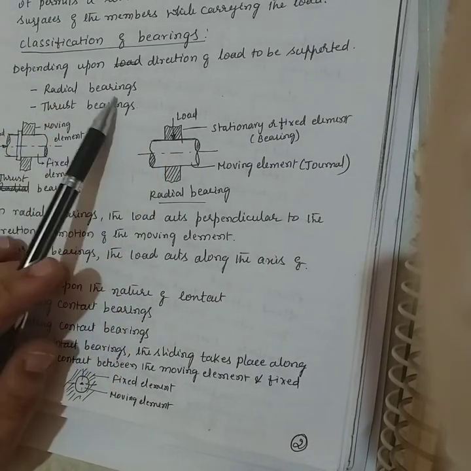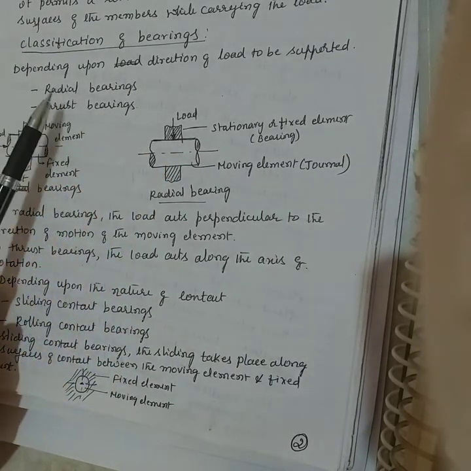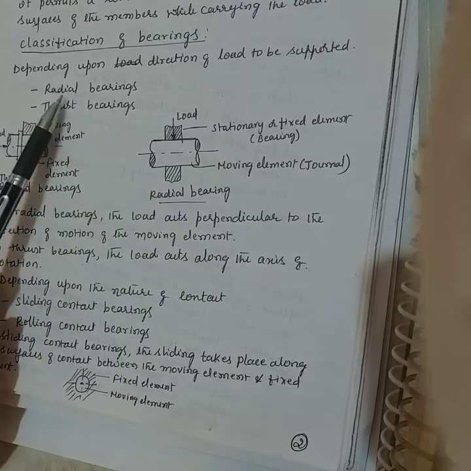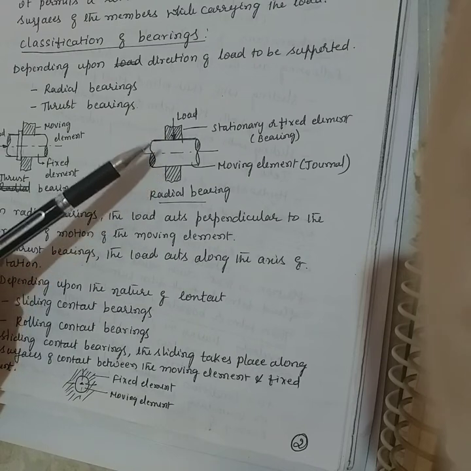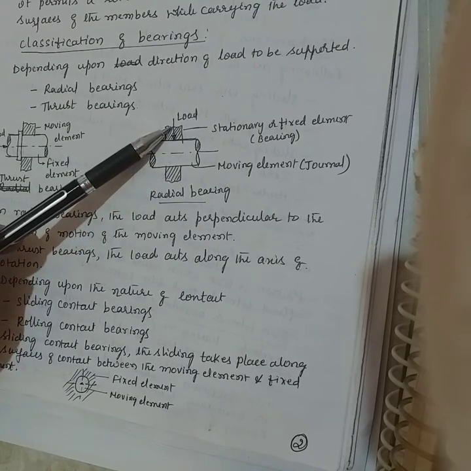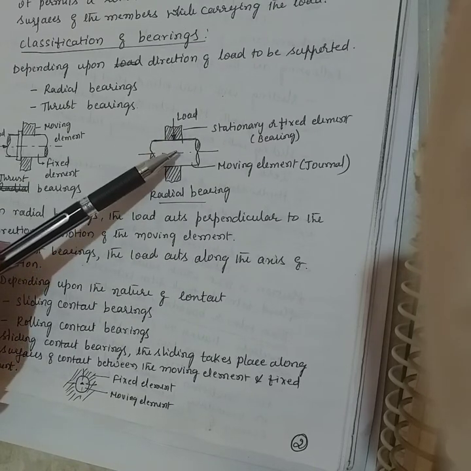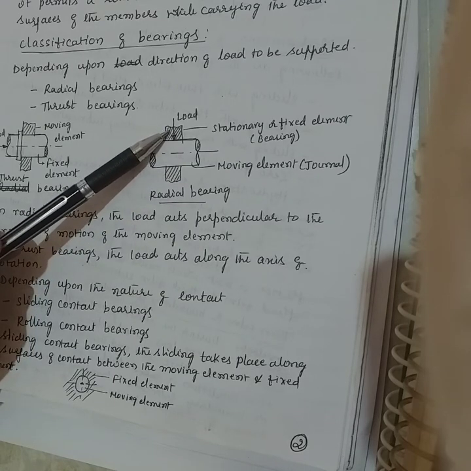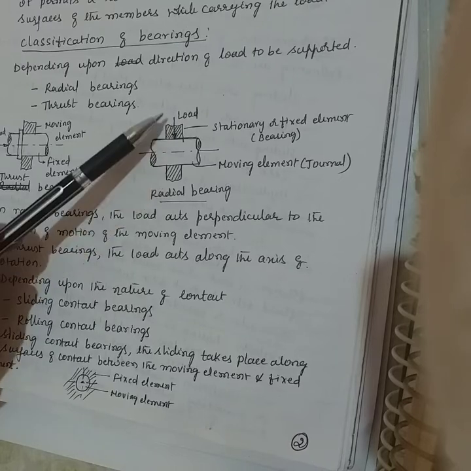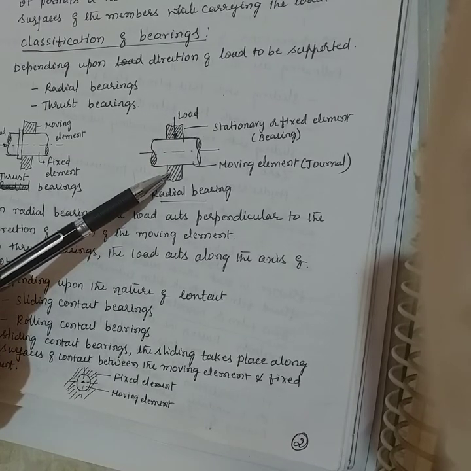So, depending upon the direction of load applied, we have got radial bearings and thrust bearings. Radial bearings essentially will have load applied in radial direction. So, this is the shaft and this is the bearing. This is the moving element, that is called journal, and this is the fixed element, or it's called bearing, and load comes radially onto the journal.